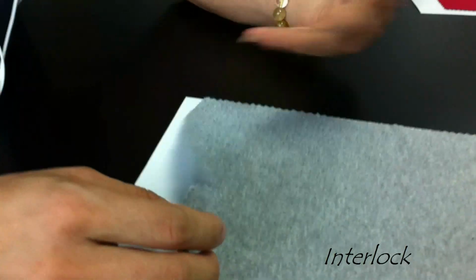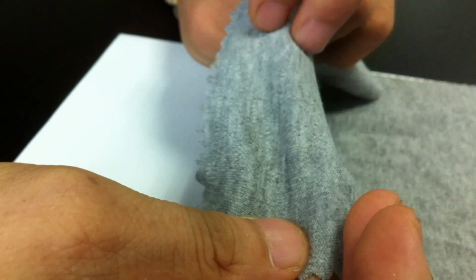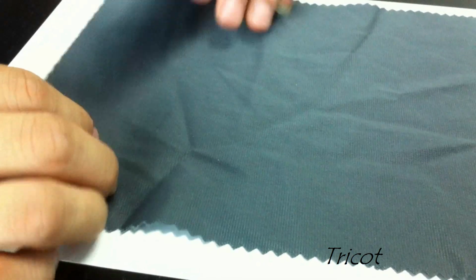Okay, in this section we will go through four fabrics. Firstly, we check interlock. Interlock is also called two-side fabric, since the backside and the surface are very similar. We mostly use interlock for innerwear or pajamas. Now we move to tricot, T-R-I-C-O-T. Tricot is mostly used for sportswear, like a track jacket. It also has a fleece-like inside, very similar to fleece.